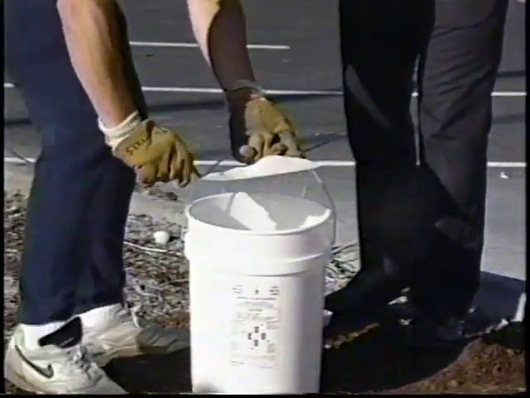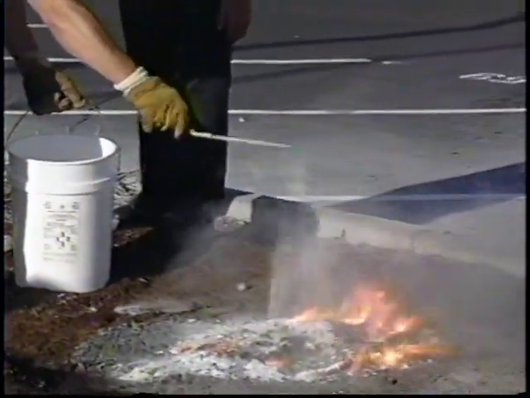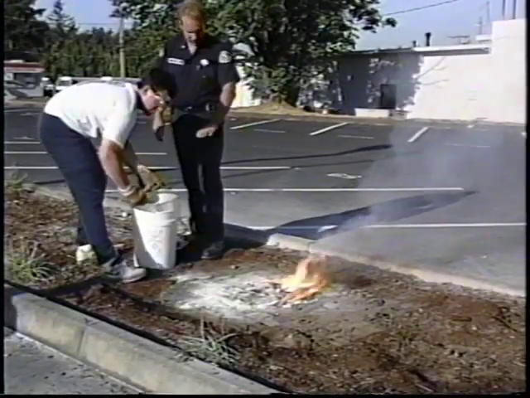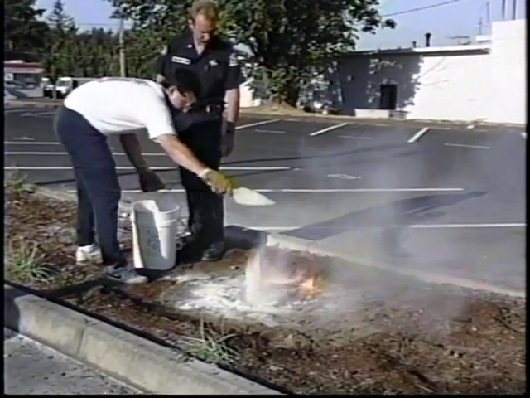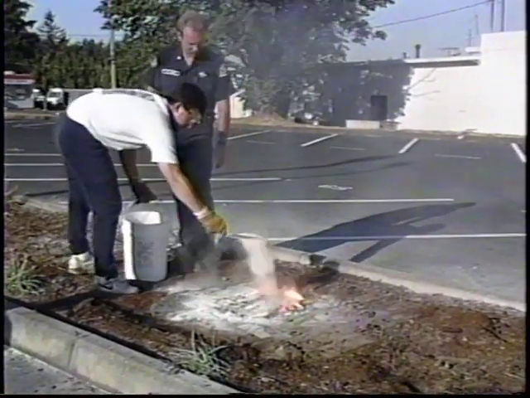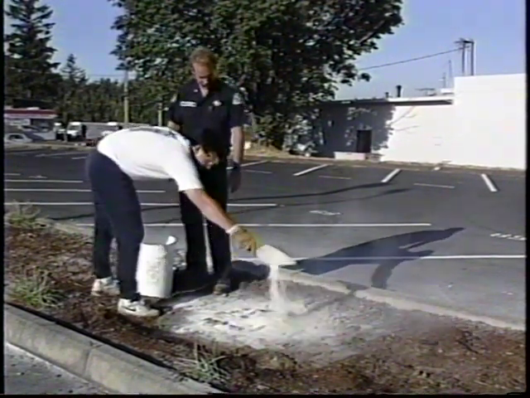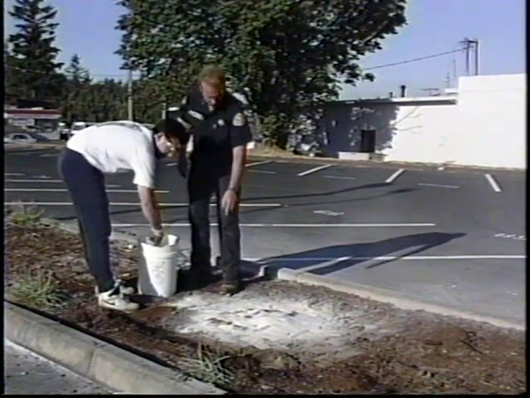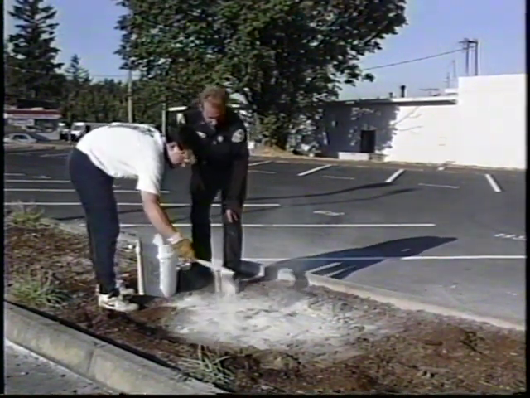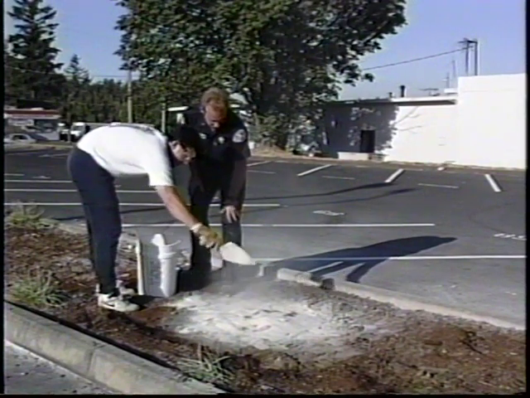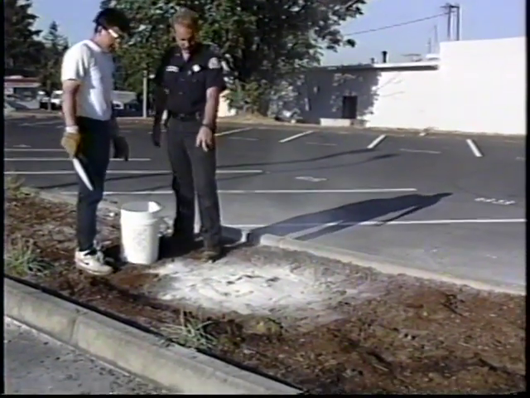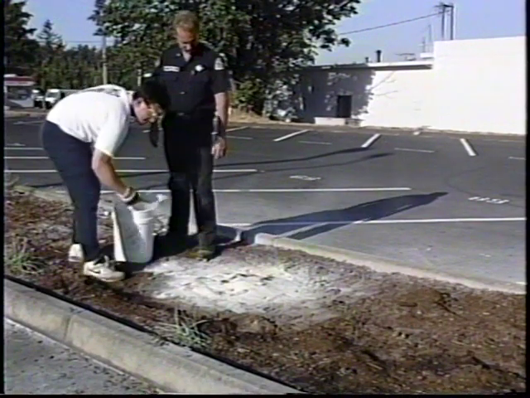To apply an agent by hand, scoop or shovel it up and then gently apply it over the burning metal, being careful to keep intact any crust that may have formed. Keep applying the agent until you have completely covered the fire deep enough to make a smothering blanket of chemical. Stand by to be ready to apply more agent if hot spots should develop. Do not disturb the material until it is cooled and can be disposed of safely.